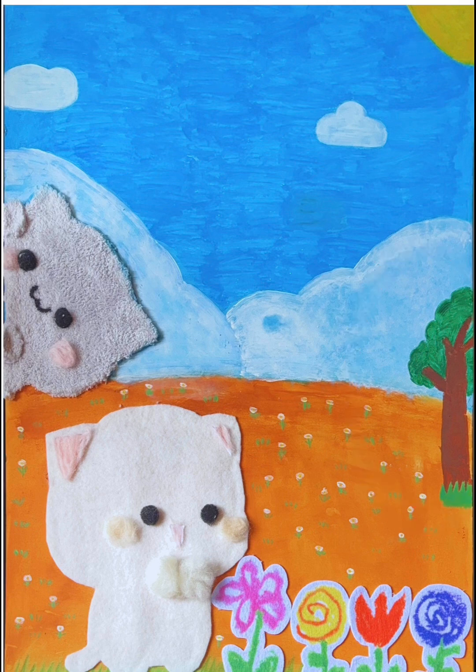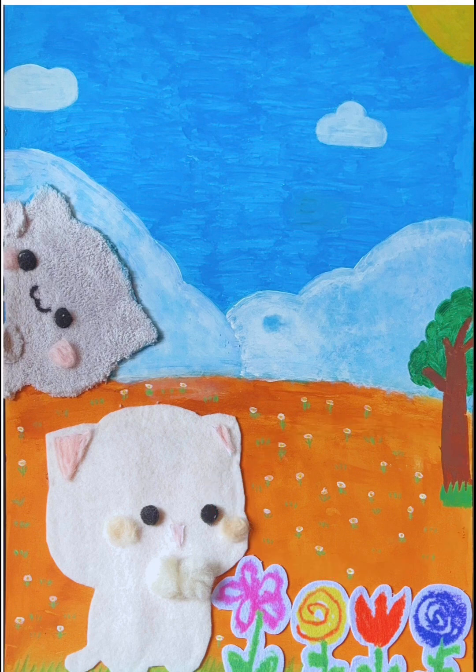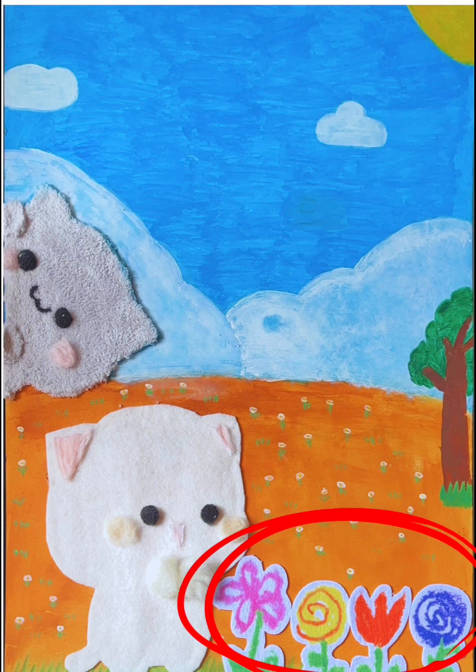The second principle is repetition, and for the repetition, I draw a lot of little flower, and it is considered as a repetition. The next thing is variety, which is the flower. There are the variety of color and variety of form.